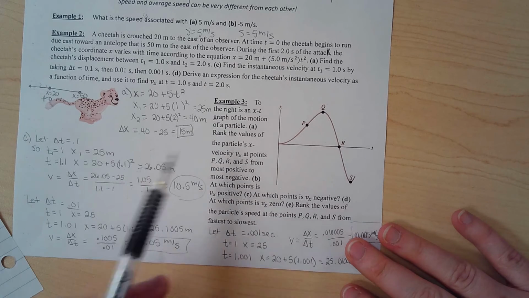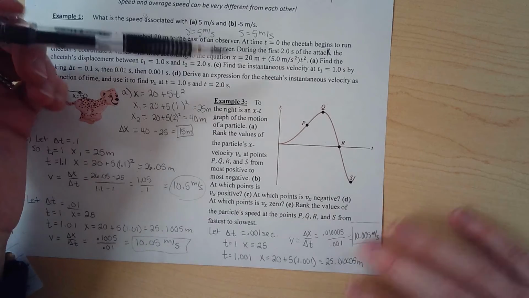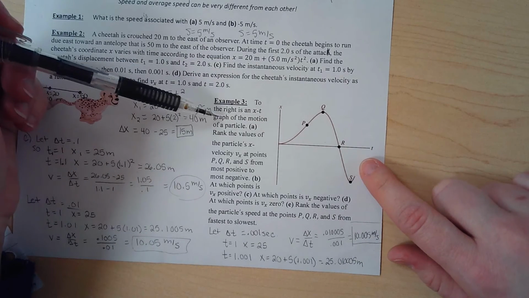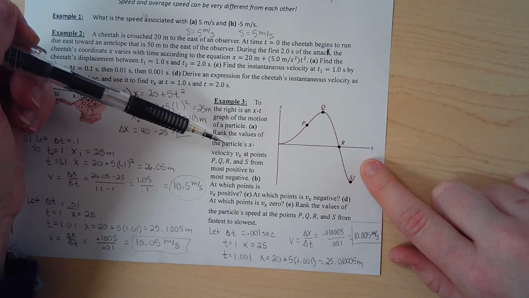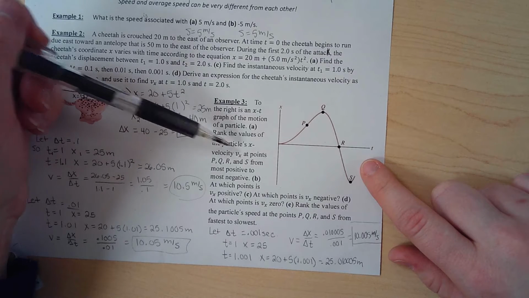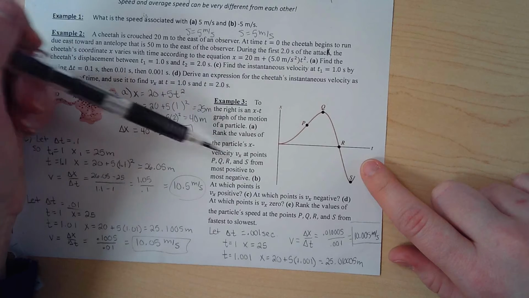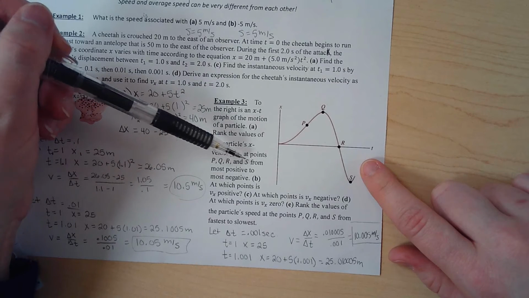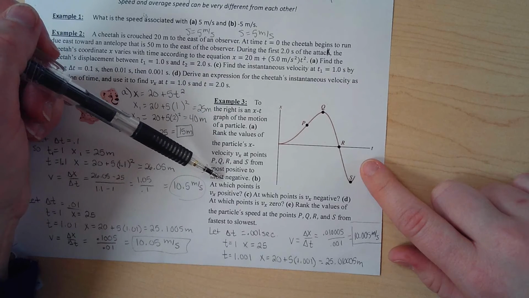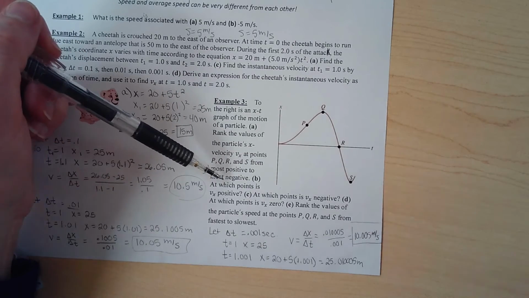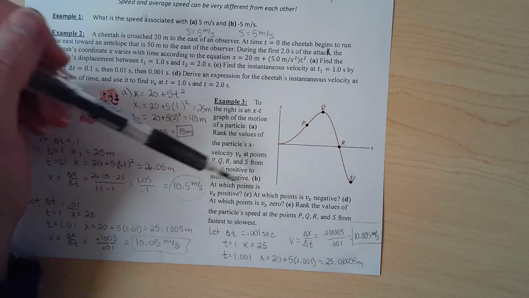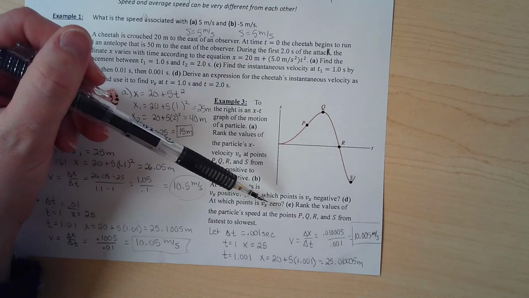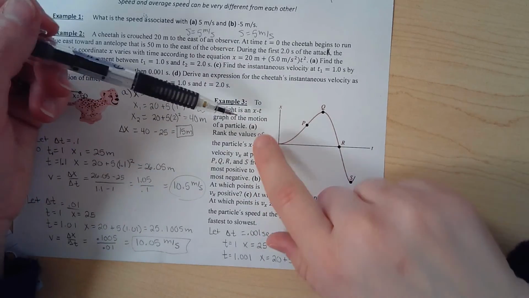The last part of these notes is example 3. It says, to the right, there is an xt graph of the motion of a particle. Rank the values of the particle's x velocity, vx, at points P, Q, R, S from most positive to most negative. At which points is vx positive, at which points is vx negative, and at which points is vx 0? Let's do part A first.